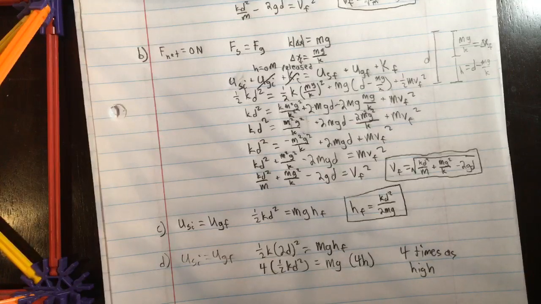But just a pretty simple, straightforward thing saying distance is squared, height isn't. So when I plug in a 2, 2 squared is 4. So I end up with 4 times as much energy. Height isn't squared, square rooted or anything, so I have to go 4 times as high.